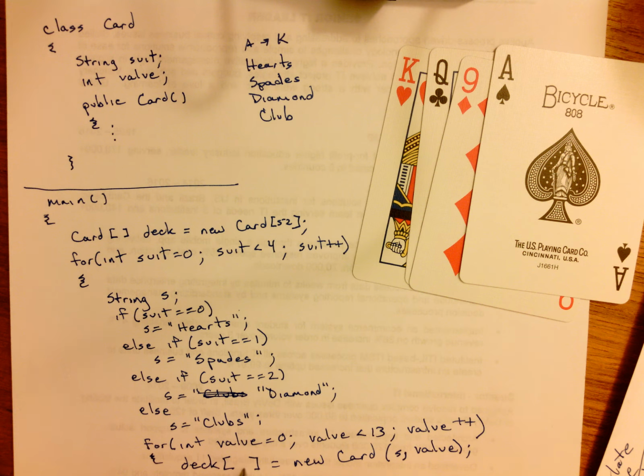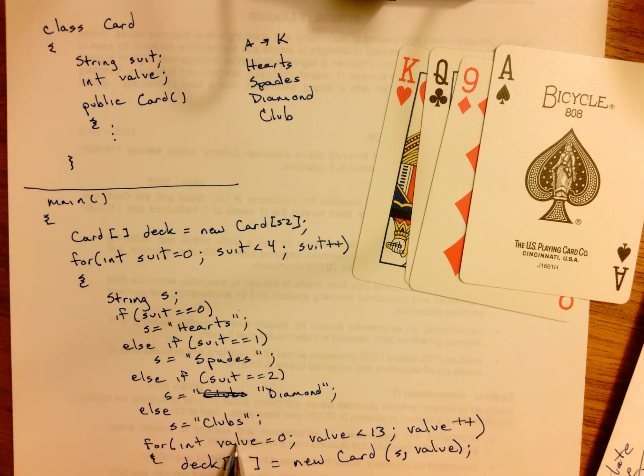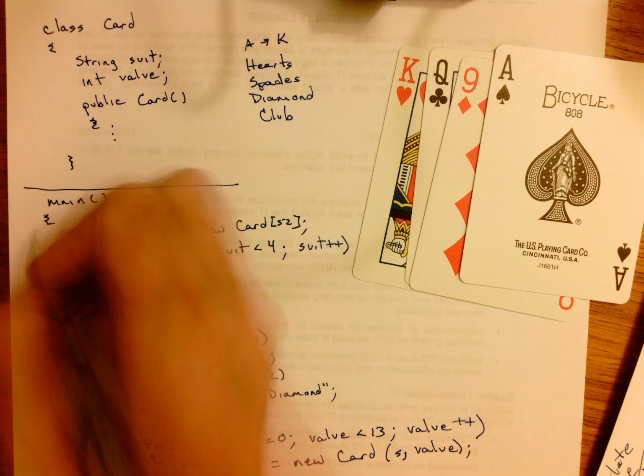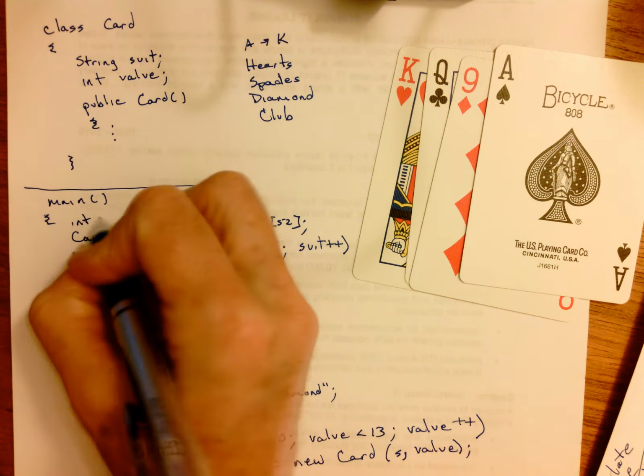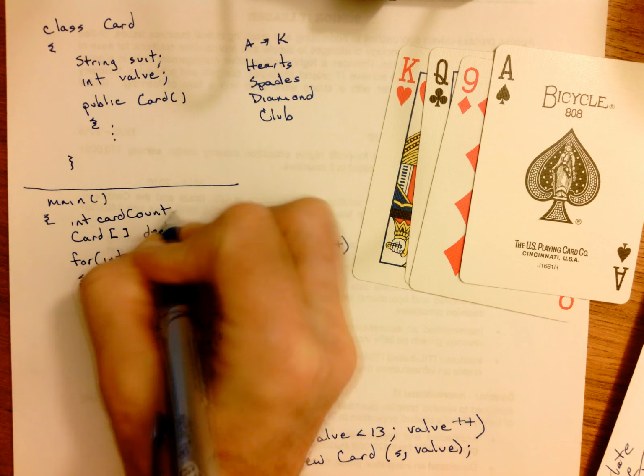However, how do I keep track of where I am? This has got to be a number between 0 and 51 inclusive. And so how do I keep track of which card I'm on? I need a counter to do that. Because I am using this nested loop, this outer loop and this inner loop, I need a separate counter to keep track. So I'm going to say int card count equals 0.